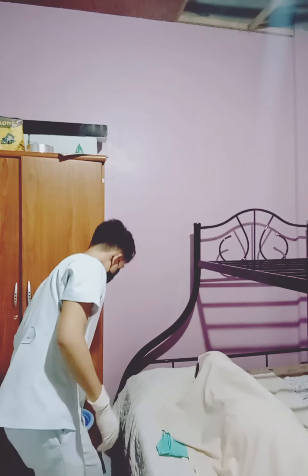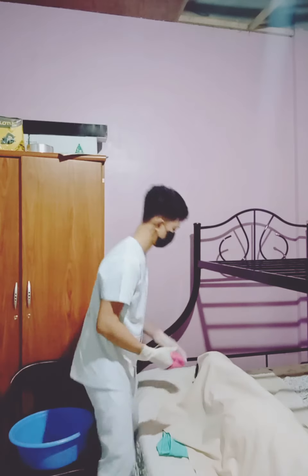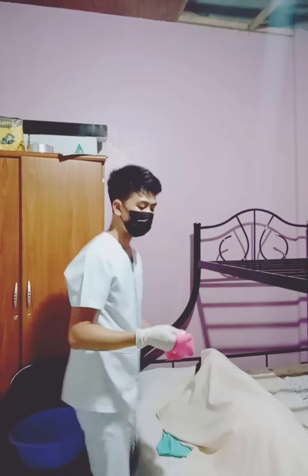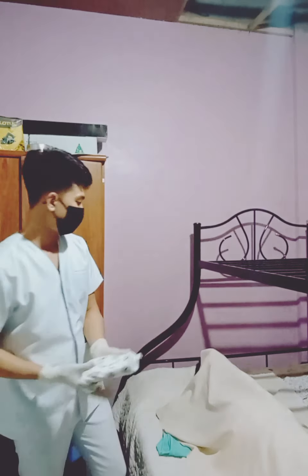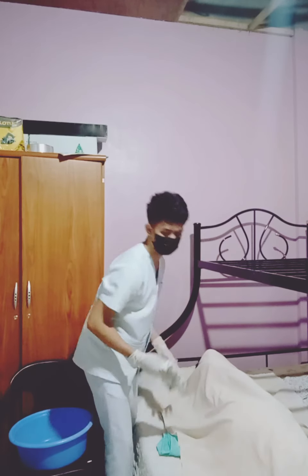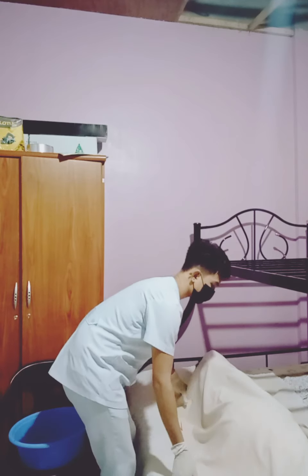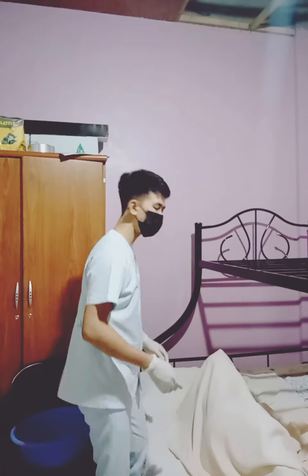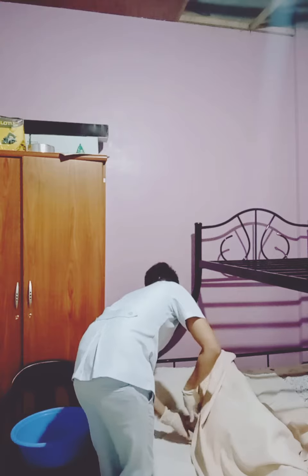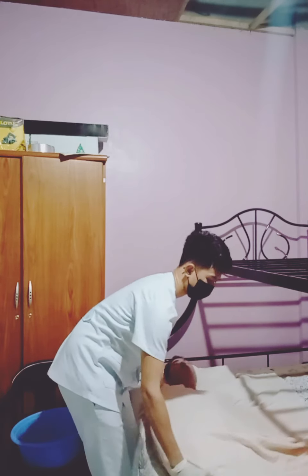And next, we are going to use the mitt and clean the back of the client without exposing his or her body. Okay, after cleaning the back of the client, use another towel to dry the area. Okay, and remove the bath towel and place it in the hamper. And after cleaning the back of the client, you can perform a soft massage in the back of the client. And assist the client in a supine position.